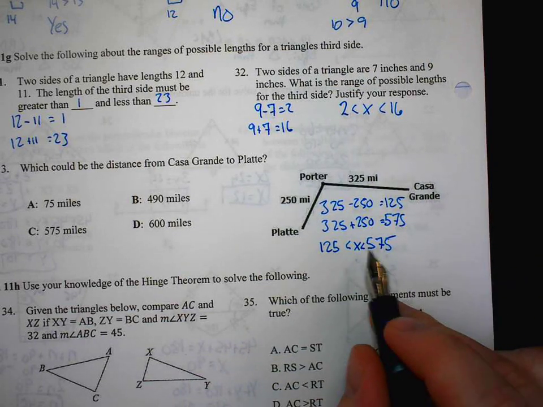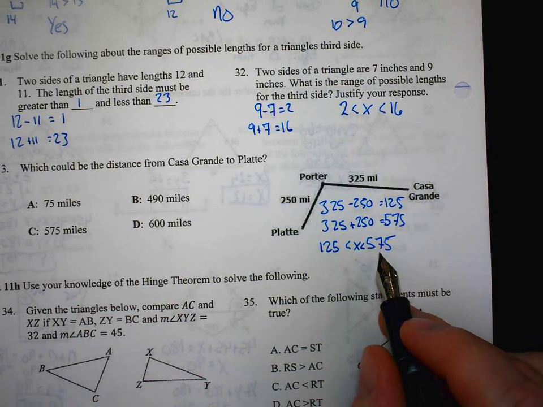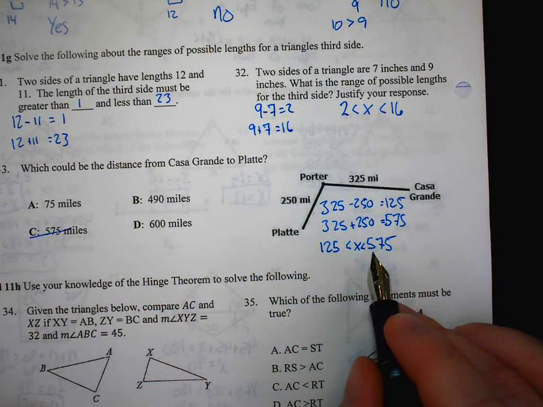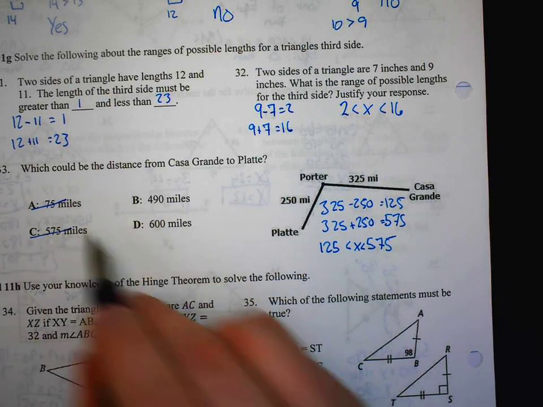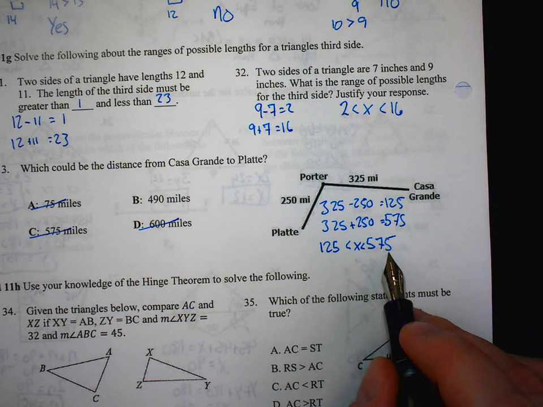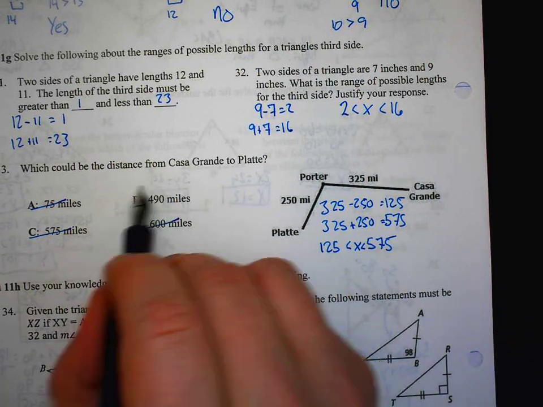Now, this 575 is a strict maximum. You are not allowed to be equal to it. It has to be less than that. So 575 itself can't be the answer because it has to be less than 575. 75 is too small. Our minimum was 125. 600 is too big because it's actually even past our maximum, so the only choice here would be B.